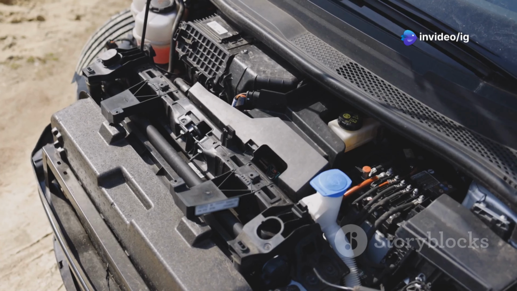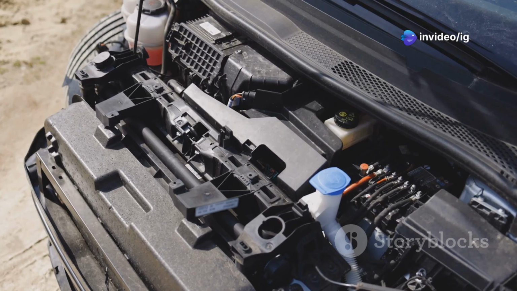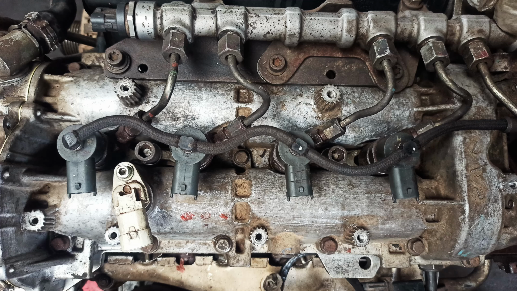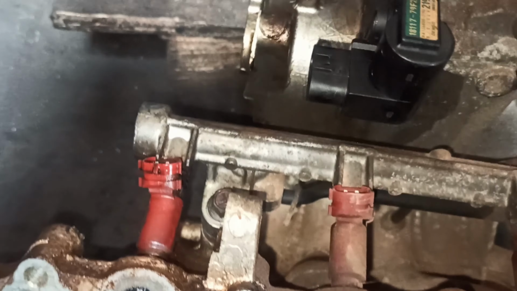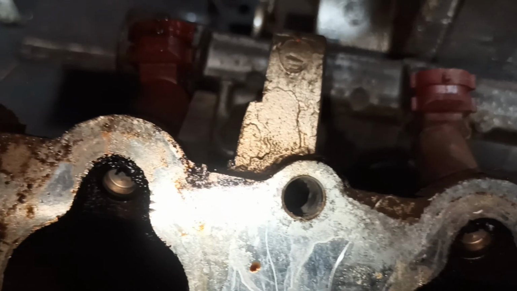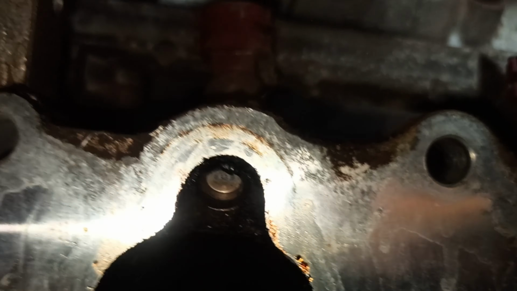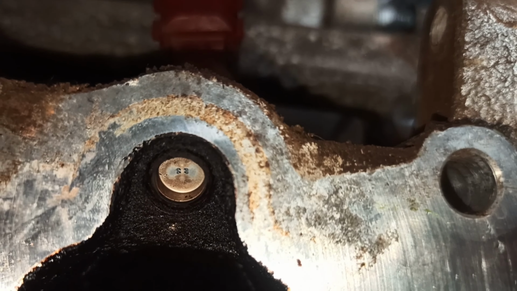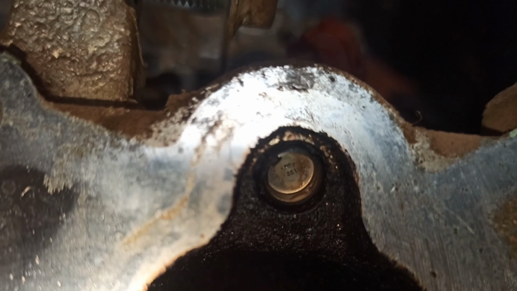Locate the engine, which is the heart of your vehicle. Depending on your car's make and model, the fuel injectors are typically found on top or near the engine block. They are strategically placed to ensure efficient fuel delivery. These injectors look like little nozzles connected to a fuel rail. The fuel rail distributes fuel to each injector, ensuring that the engine gets the right amount of fuel.